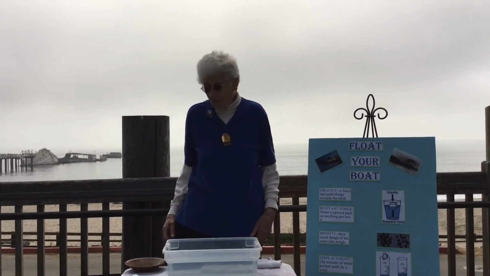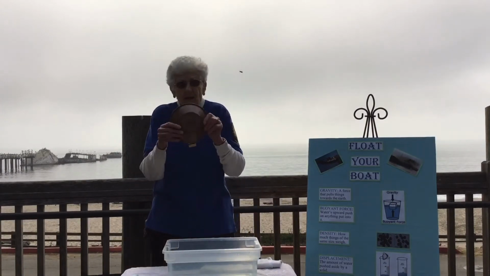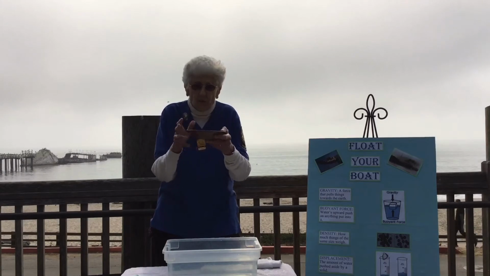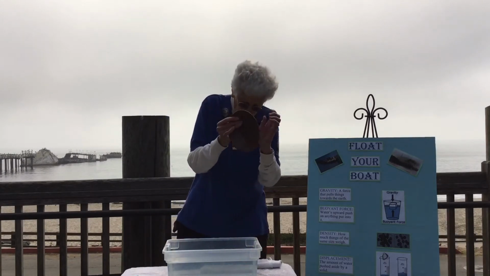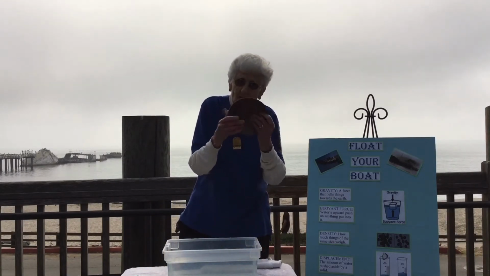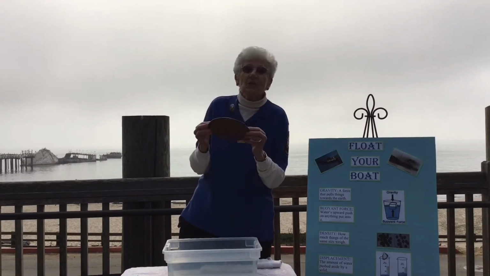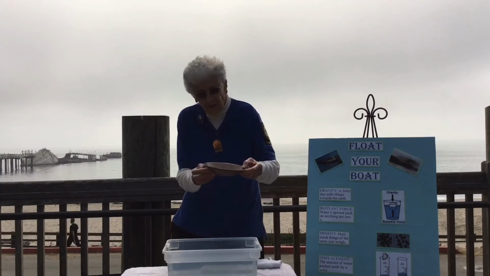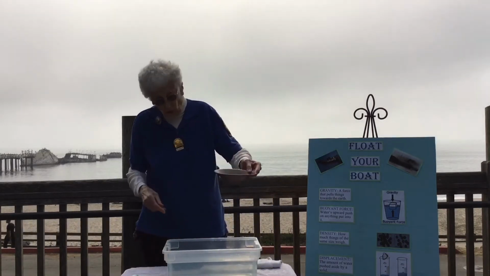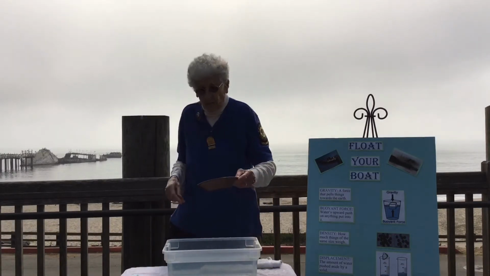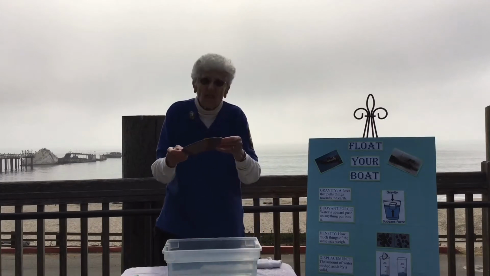And here's a solid material. It's metal. You can hear it's metal. And it has an interesting shape. It's not exactly the shape of a boat, but we'll pretend that it is a boat.